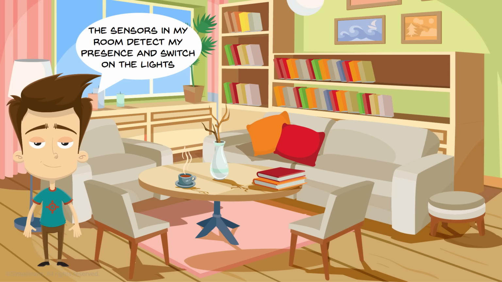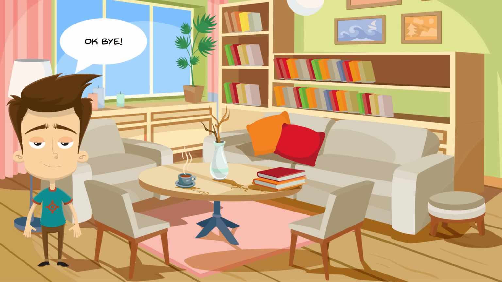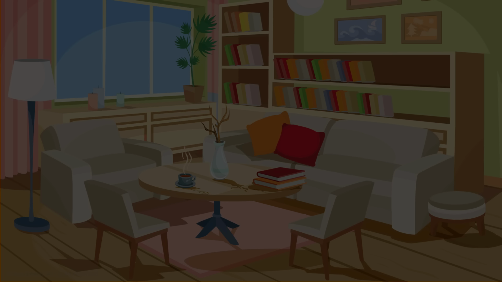So here he comes in here, and this is one of the examples of Smart Machine, and that is one of the many applications of artificial intelligence, one of the things we're developing here in our homes. Okay, bye. Abruptly he leaves, leaving his nice steaming cup of coffee there on the table. And when he leaves, the sensors detect he's gone and turn off the lights.